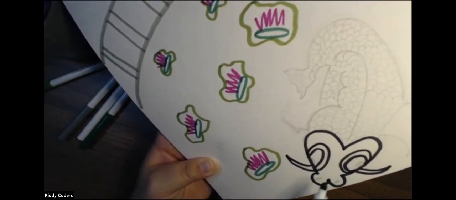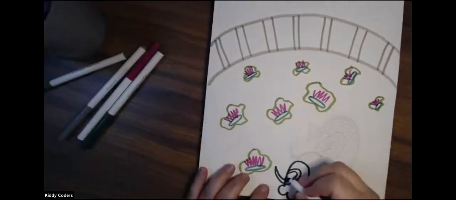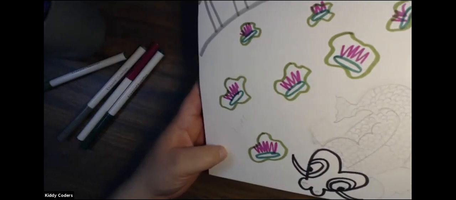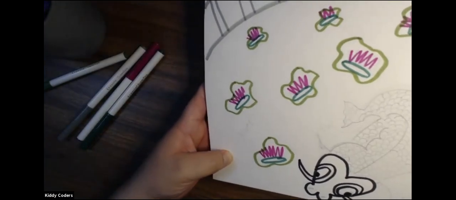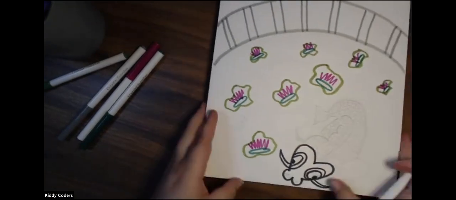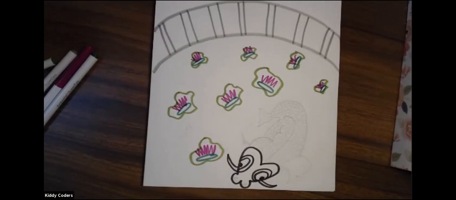Okay, so we have our 2 silly eyes, and I know they look kind of silly right now, but we are going to create a little black dot on the inside and fill it in. And now it's starting to look more like an eye. Perfect.